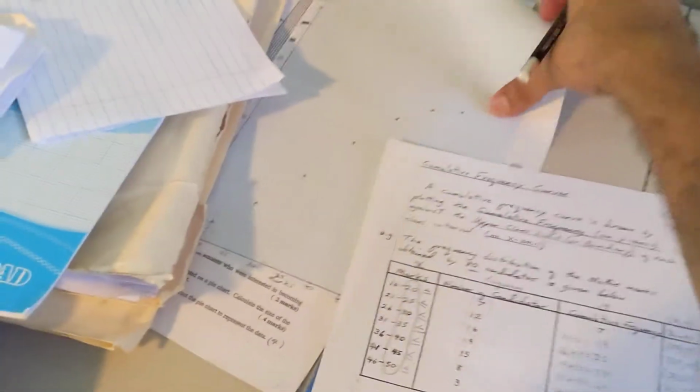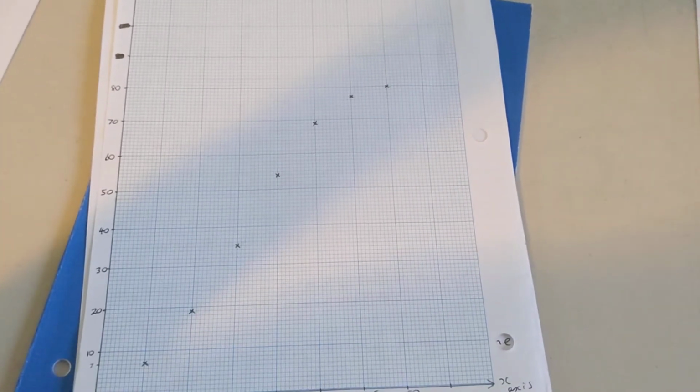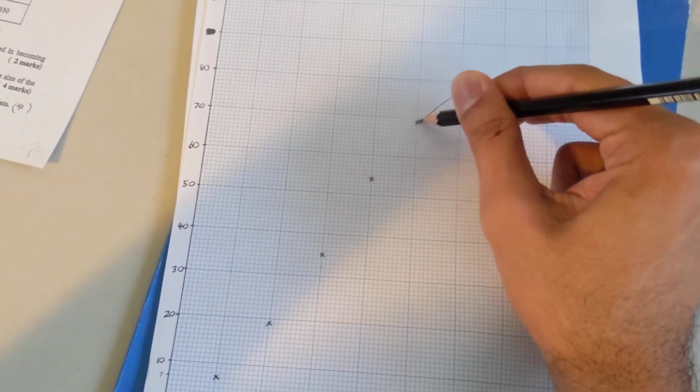And we keep going like that. I keep plotting the points, and eventually, when I plot out all my points, I'm going to get something like this. And you can see the slight S shape already. Once I have all my points, I'm going to connect the dots. So I'm just going to connect the dots freehand, and it must be a curve.